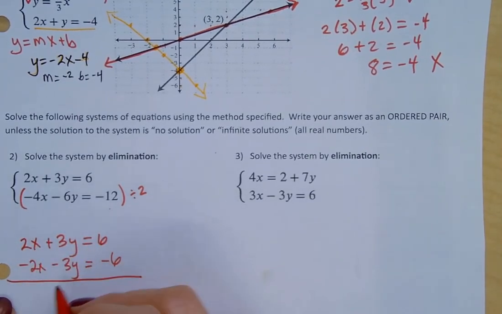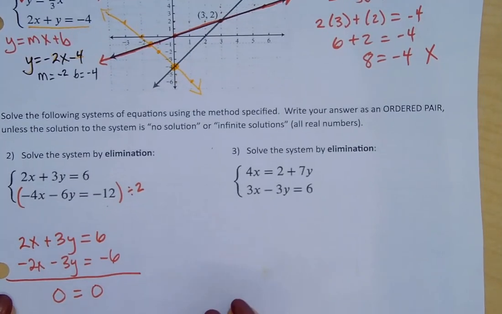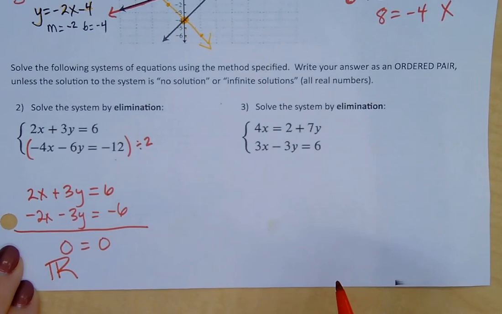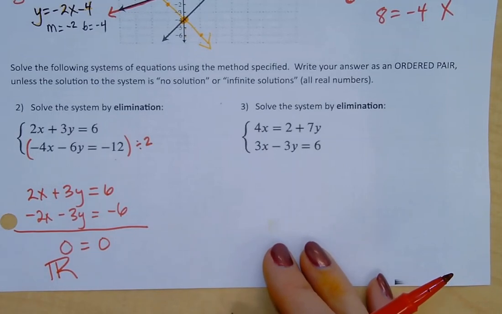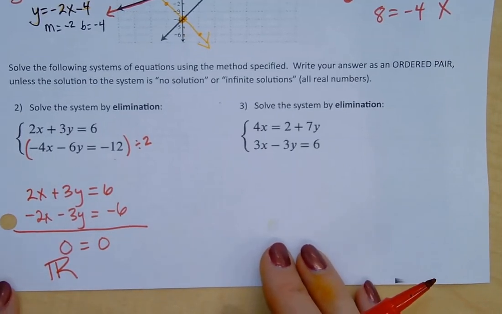Okay, 2x minus 2x is 0. 3y minus 3y is 0. So I have 0 on my left. 6 minus 6 is 0. I have 0 on my right. That is always true. So these must be exactly the same line. And so I know that my solution is all real numbers. Every x and y ordered pair that works for one equation will work for the other.